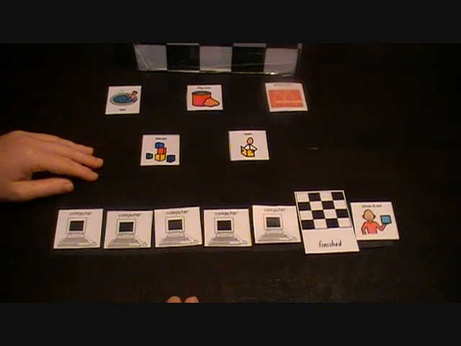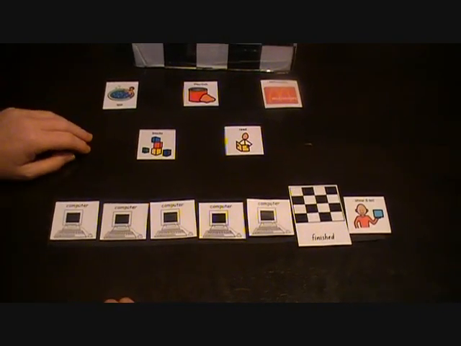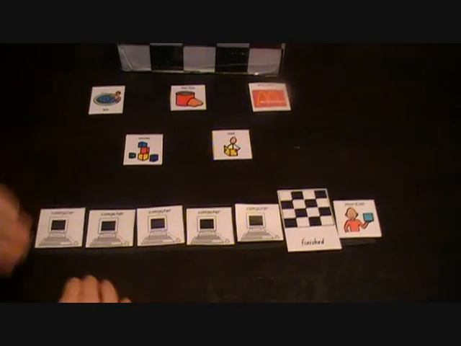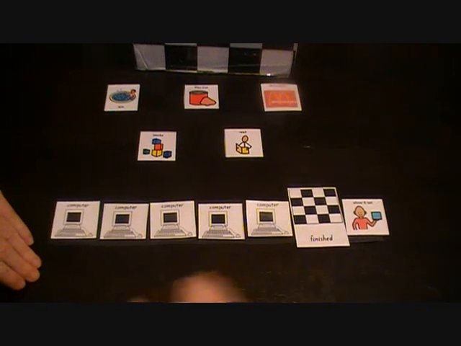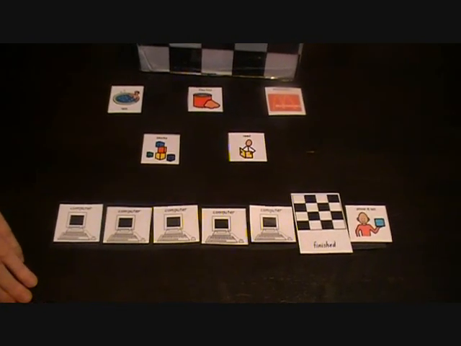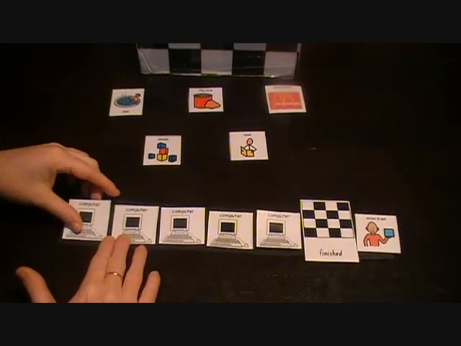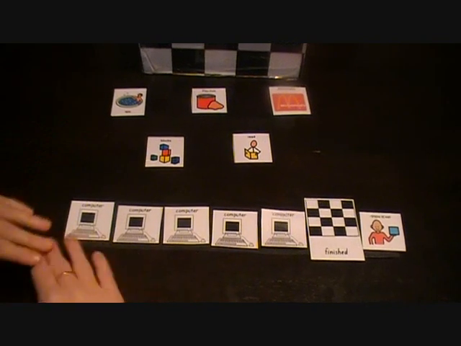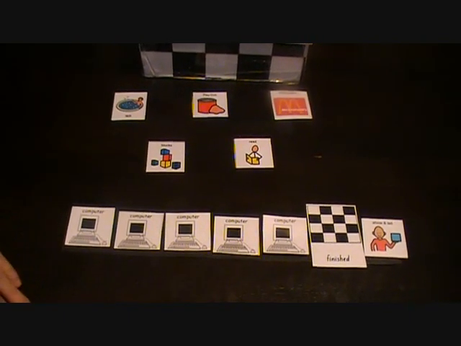Here's a very simple adaptation to the basic timer concept. This timer was made up for a student who loved computer. So what we did was, instead of having the numbers 5 through to 1 and then finished, we set him up so that he had 5 computer icons on his strip, and every time a minute or so had gone past, we removed one. The beauty of this is that you can make the amount of time any length you like. Each of these does not have to represent 1 minute at all.